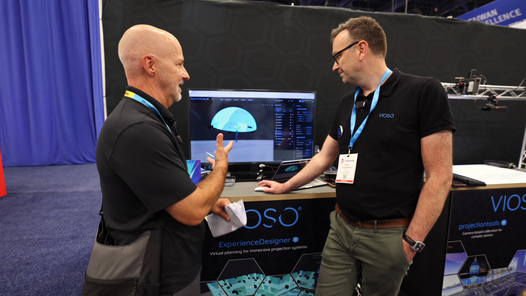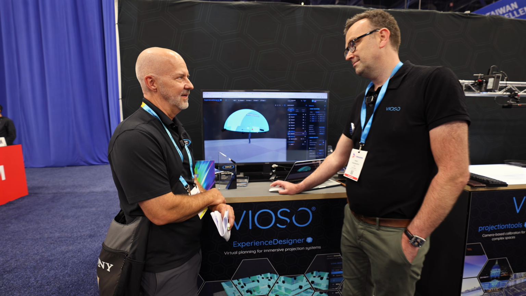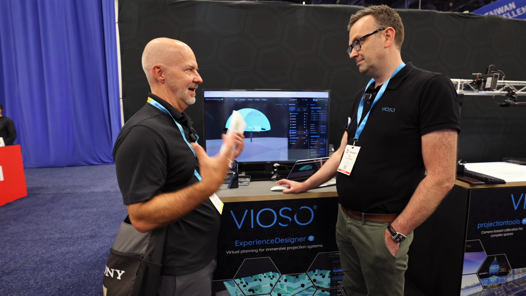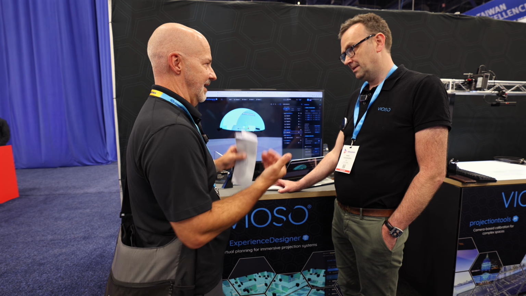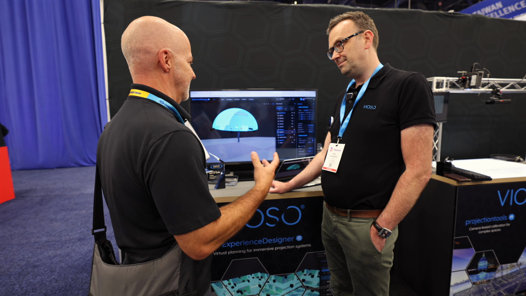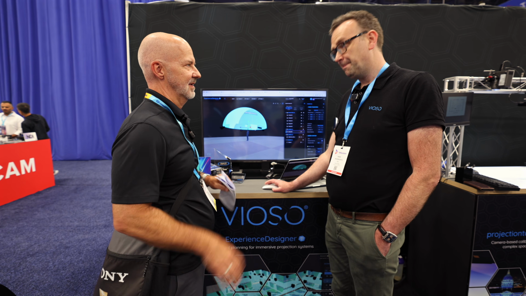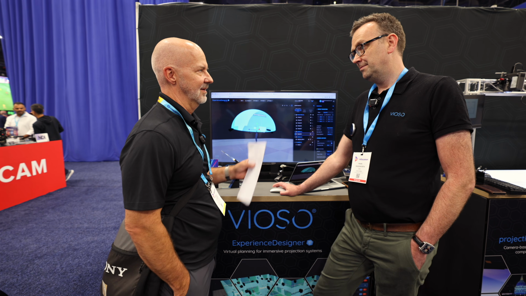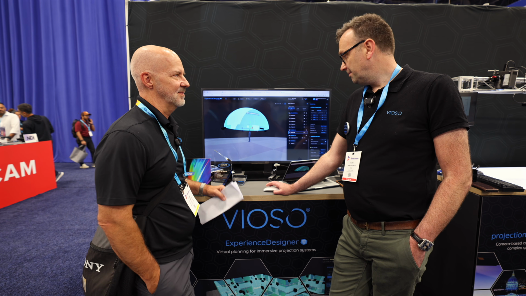Now to see it in person and in action, to simplify the design process for projector setups and make it easier to do multi-projector setups. It's great for these professionals out there in the field. So tell us about this design.